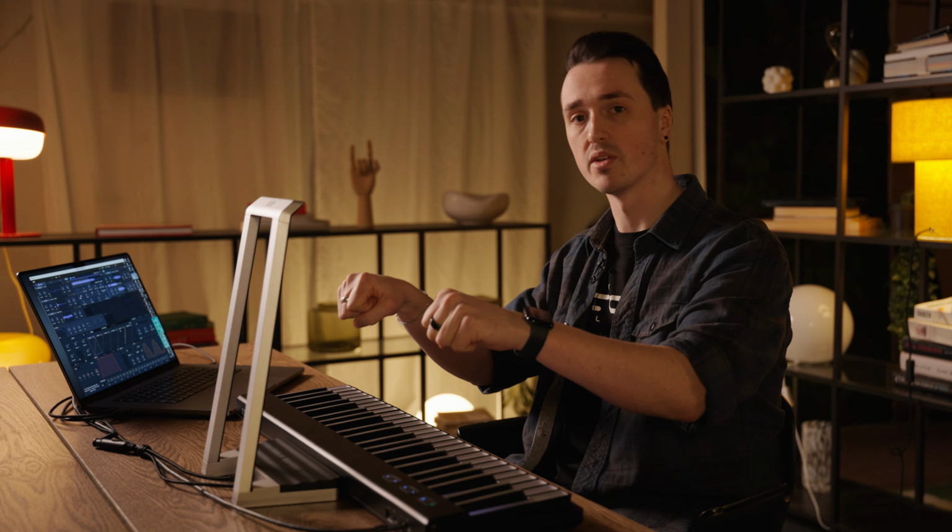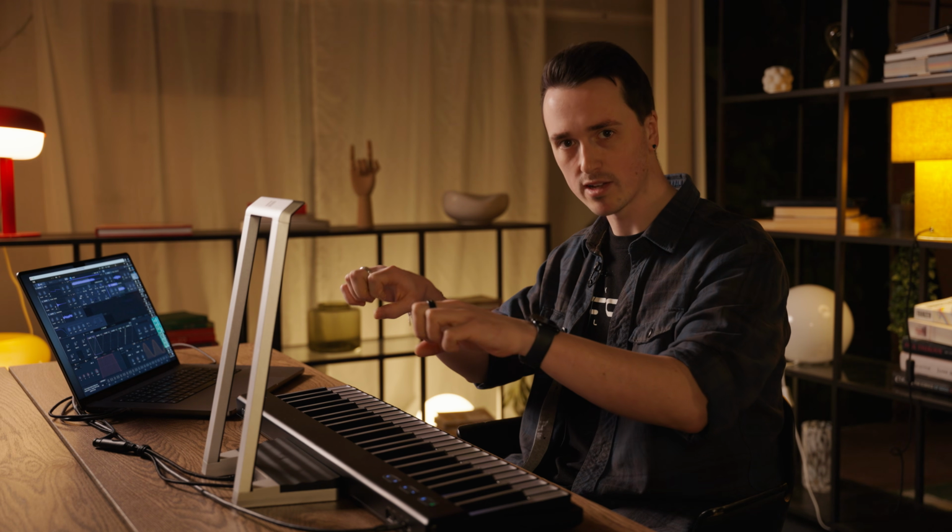So air grasp is usually used to control the volume. So one hand closed like this will give you a 50% reduction in volume. That will give you 100. So you can either do these swells or you can do more choppy staccato effects.